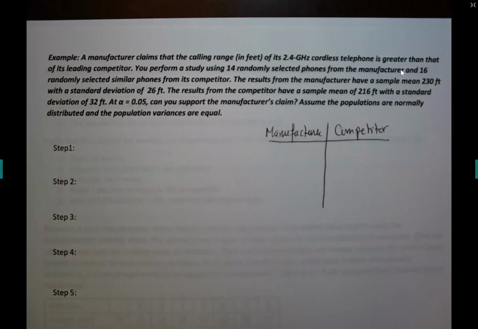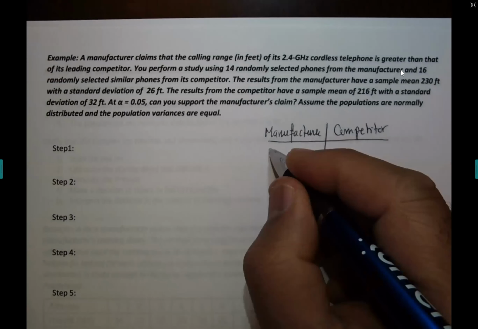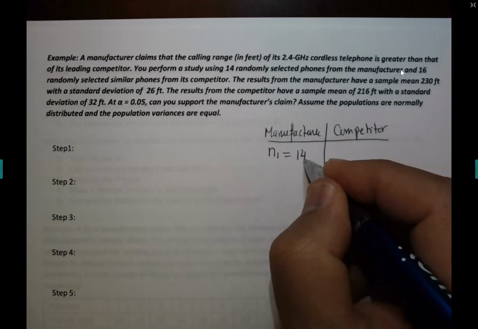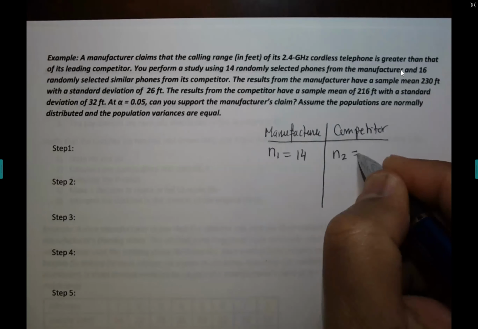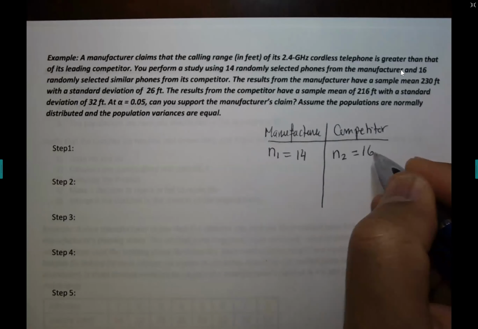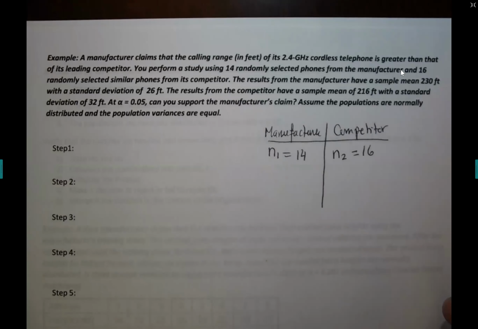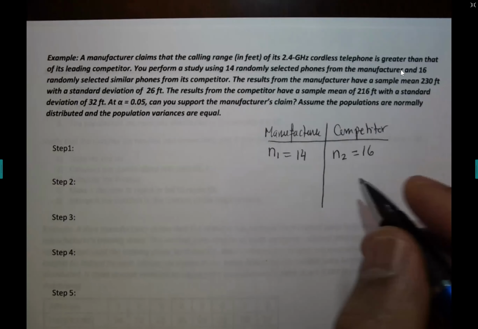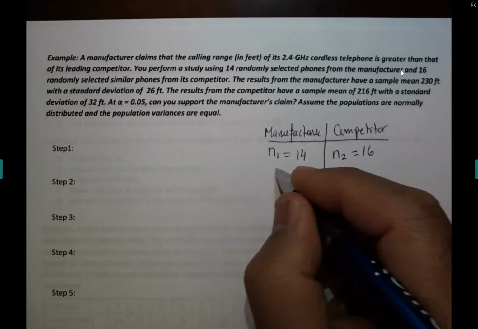You perform a study using 14 randomly selected phones from the manufacturer. Since we put it first, let's label it as 1. So n1 is 14. And what is n2 here? 16. 16 randomly selected similar phones from the competitor. The results from the manufacturer have a sample mean of 230. So that's x bar.